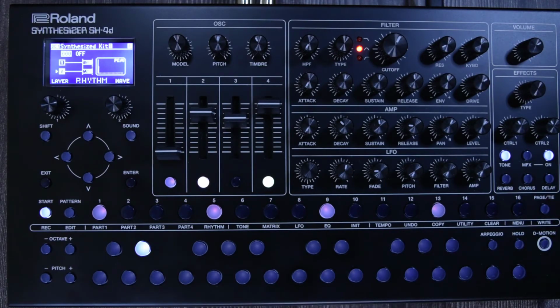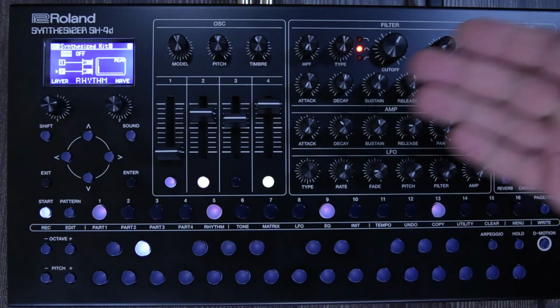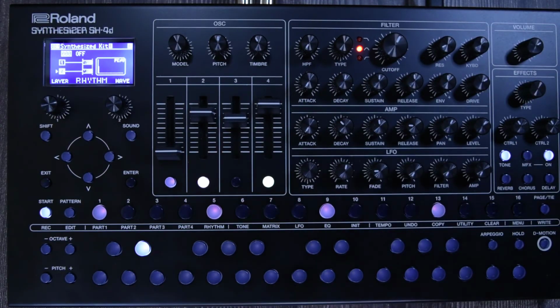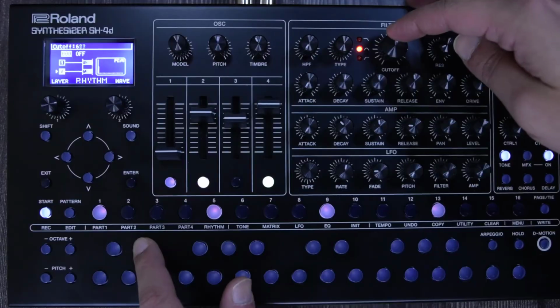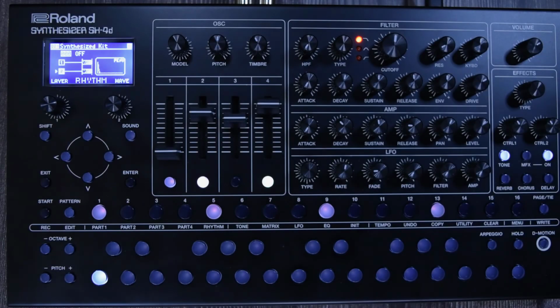And then remember, again, that you have all of these controls to shape whatever it is that you do right here, right? So what if we want to save this? How we can save it? It's a little bit confusing at the beginning, but once you get it, it's just very simple.